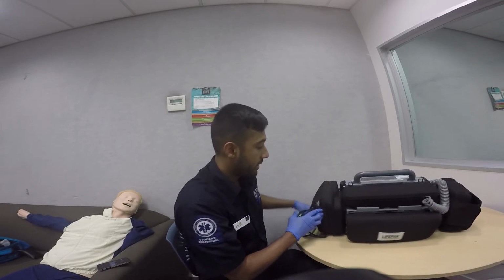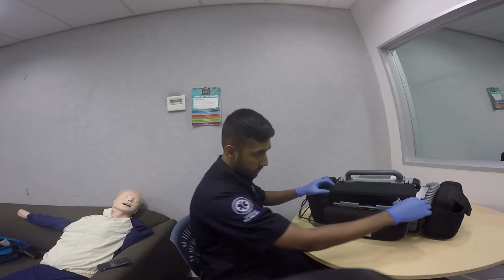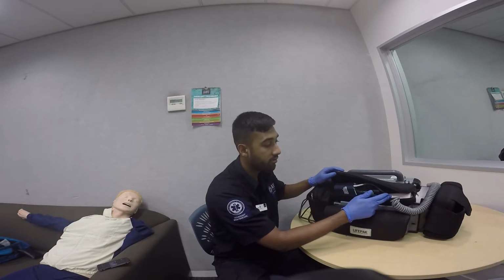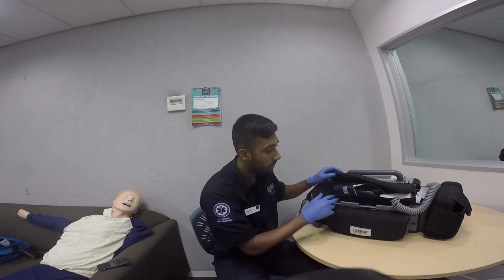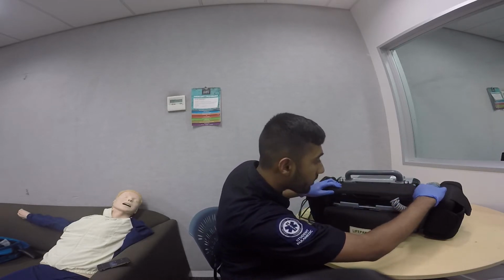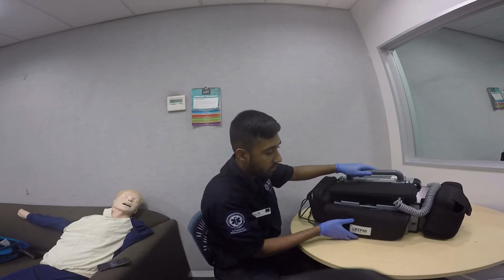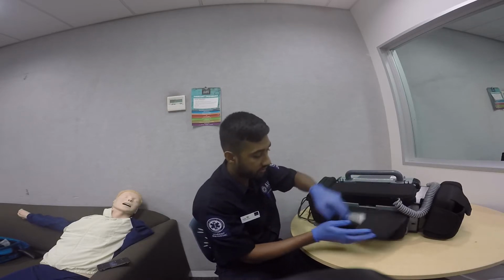On the back of the LifePack, we've got some blood pressure cuffs and a spare roll of paper. We've got different size blood pressure cuffs. And this pocket here, we've got some spare ECG dots and another blood pressure cuff.